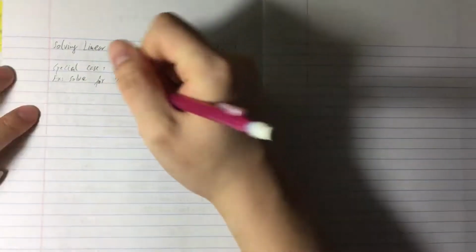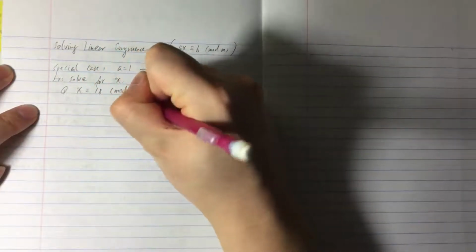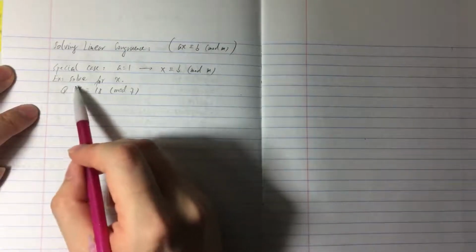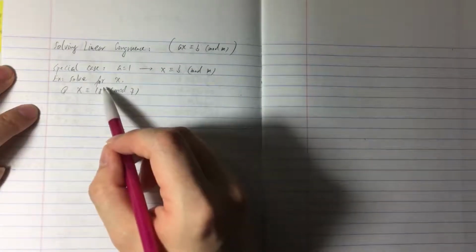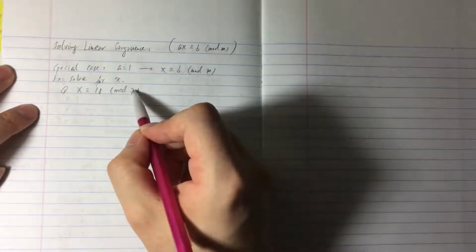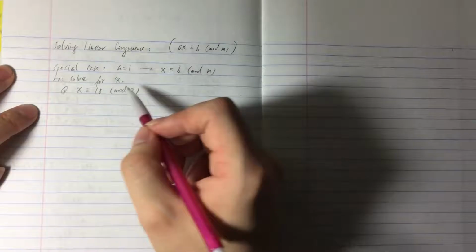Solve X congruent to 18 mod 7. On the left side, we already get X by itself, so that's fine. On the right side, this number must be the least non-negative residue mod 7. Here 18 is more than 7, so it is not the least non-negative residue.